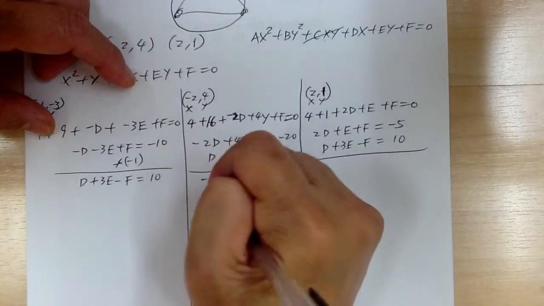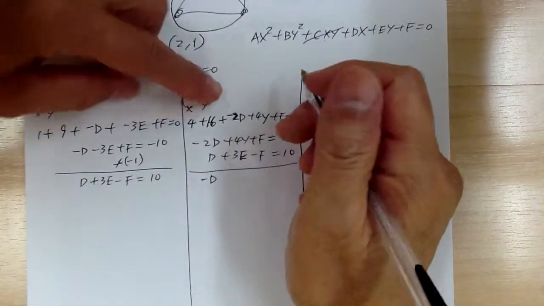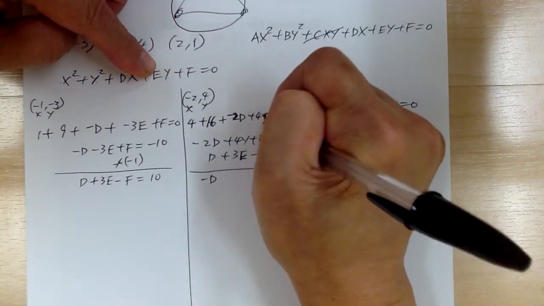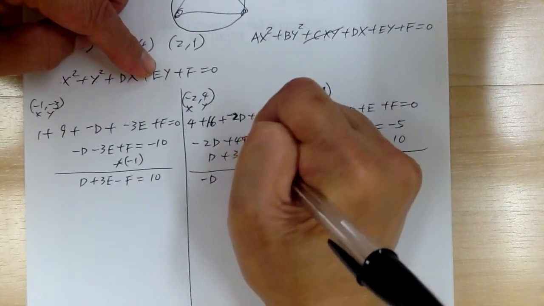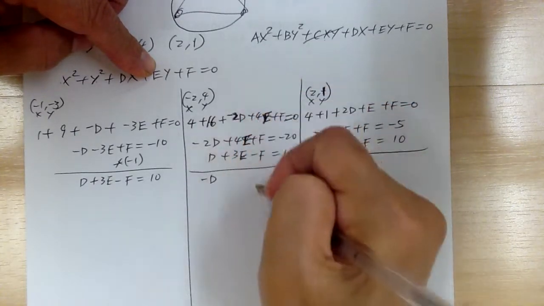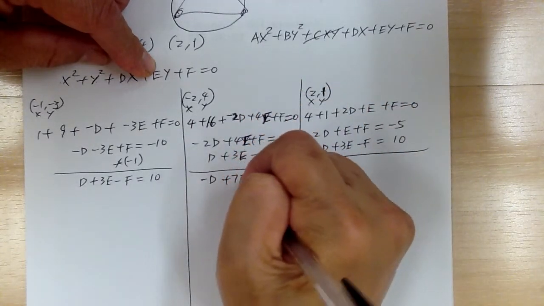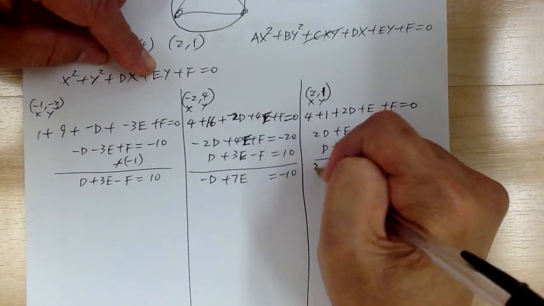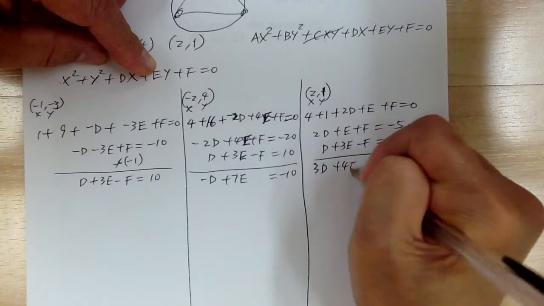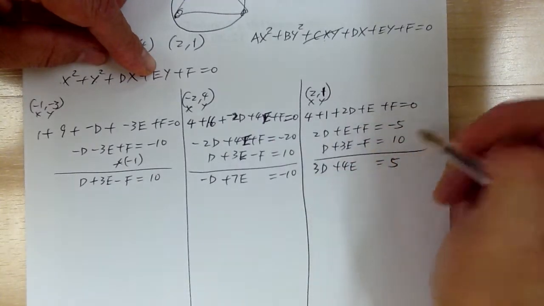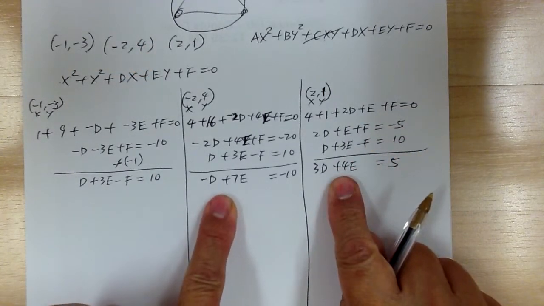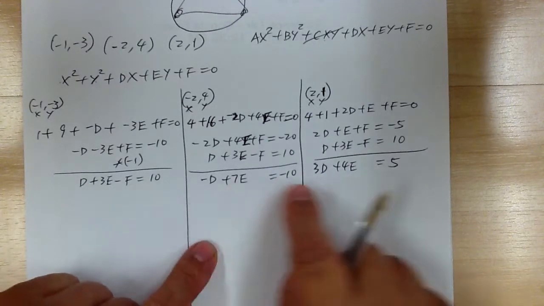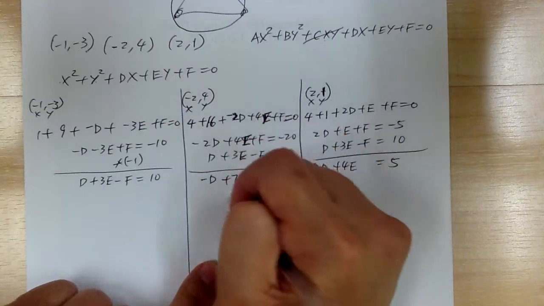So when I add, I get -d, well, something is not right. It's 4e, so be careful with this over here. That should be an e, not y. So plus 7e, with f cancelled out, equal to -10. For this one I get 3d plus 4e, with f cancelled out, equal to 5. So now I have these two to solve, right? I'm going to multiply this by 3 to put over here.